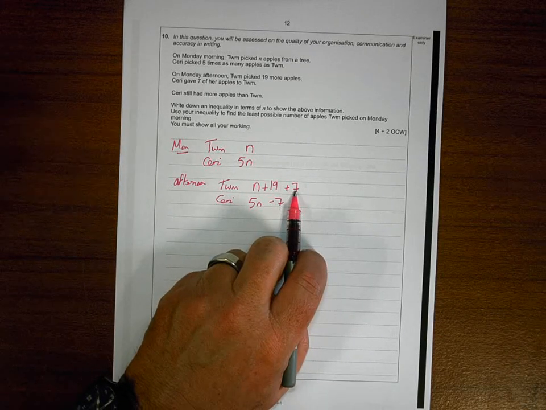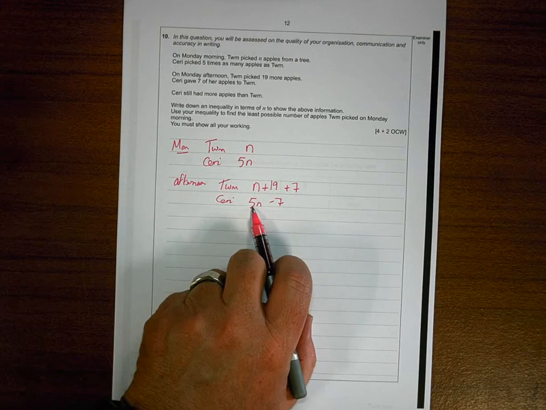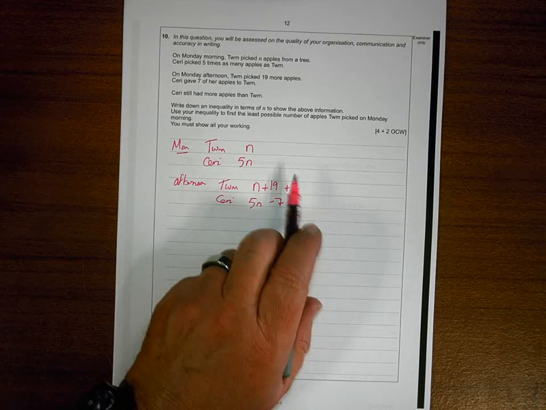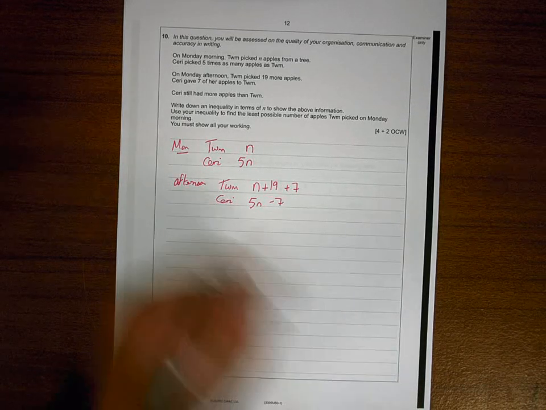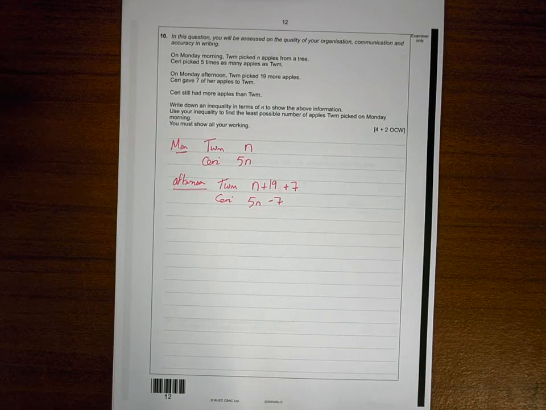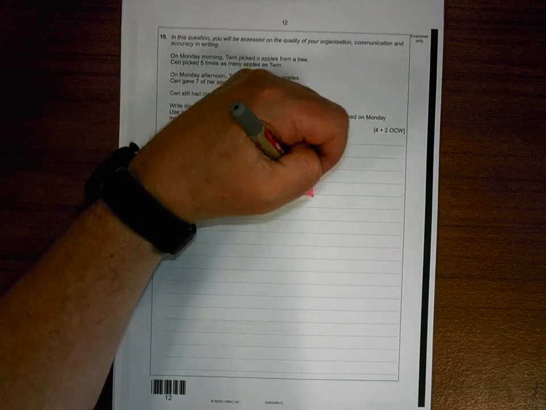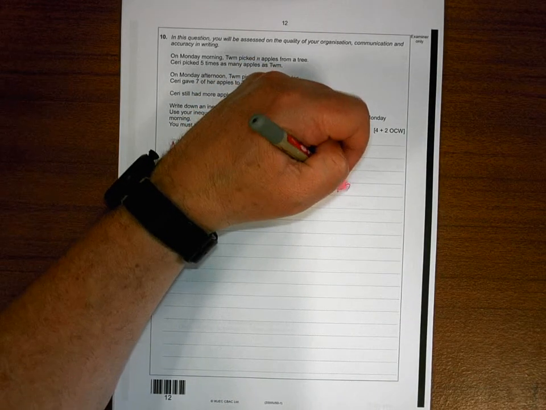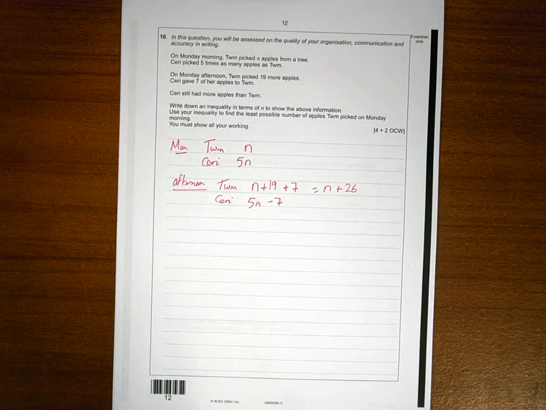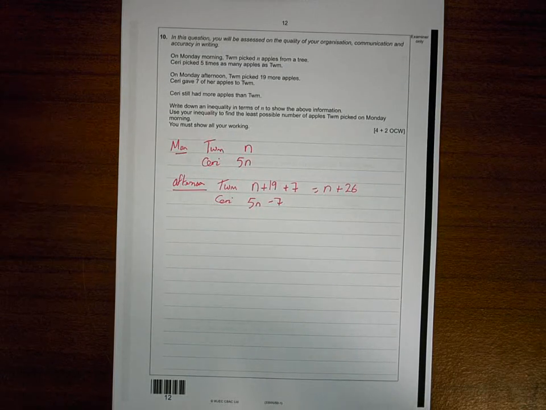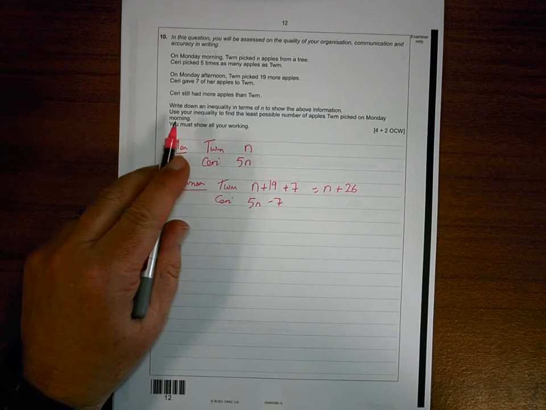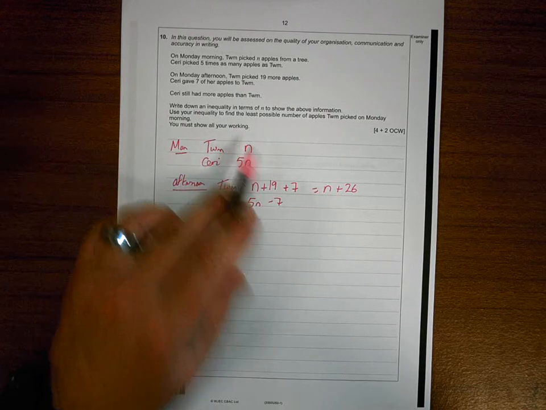Kerry had 50, but has given 7 of them to Tom. So Tom there is n plus 26. Kerry still has more apples than Tom. Write down an inequality in terms of n to show the above information.